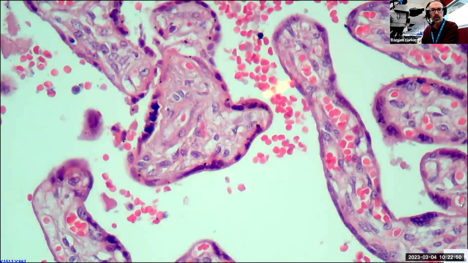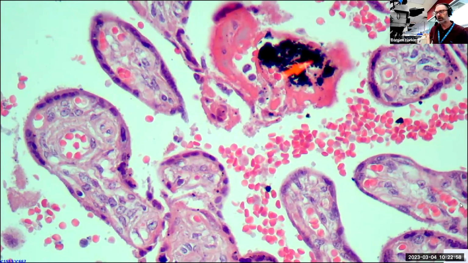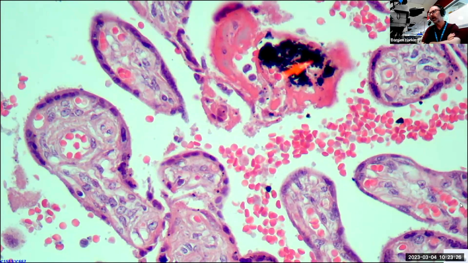But in a number of cases, where there's a lot of formalin pigment in an area like this, it could in many circumstances be detrimental to clearly observing structures of interest to either a researcher or a pathologist, and it just doesn't look nice. Obviously it indicates something about the technique that has been used.